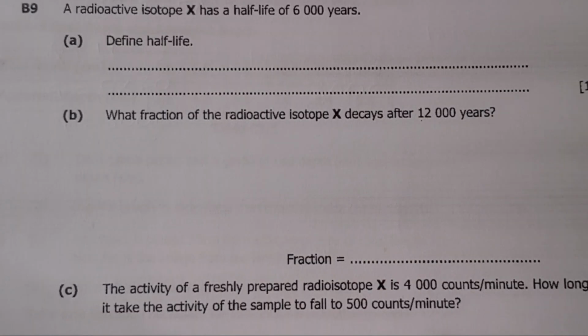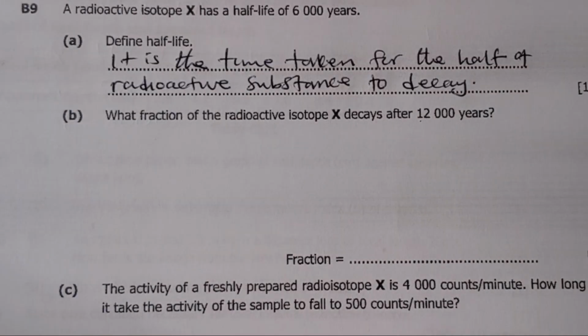B9, a radioactive isotope X has a half-life of 6,000 years. Part A, define half-life. So half-life, it is the time taken for half of the radioactive substance to decay. That is what we call half-life.